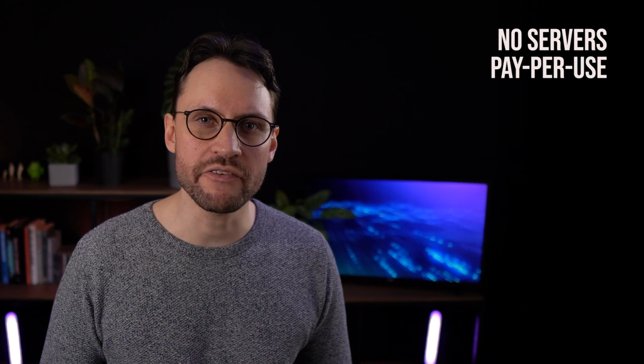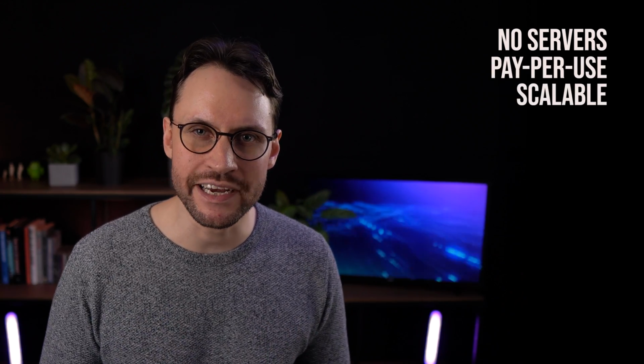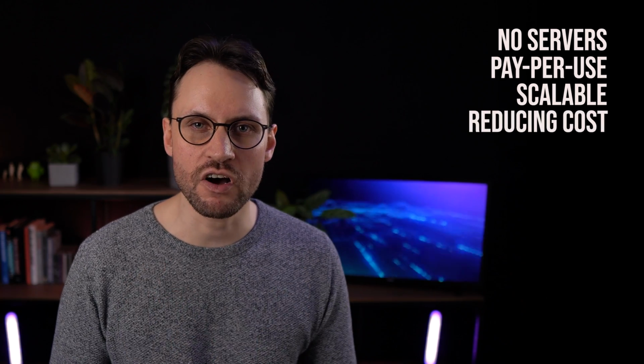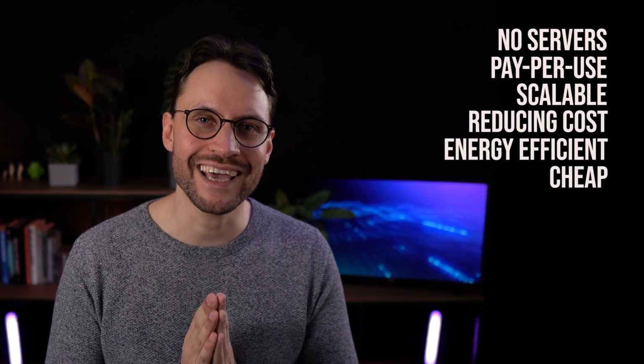All right. As a software engineer by heart, I can easily get carried away here and talk all day about this. But I'll stop here and do a quick sum up. The biggest takeaway from the tech stack that I have chosen for FeedHive is that it's serverless. No need to manage servers. Pay per use instead of paying for uptime. Serverless is inherently scalable, reducing cost, energy efficient, and cheap.